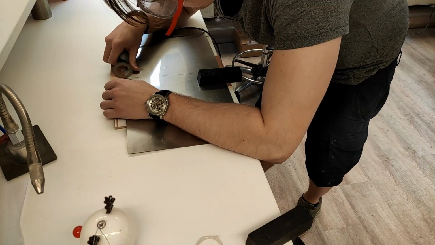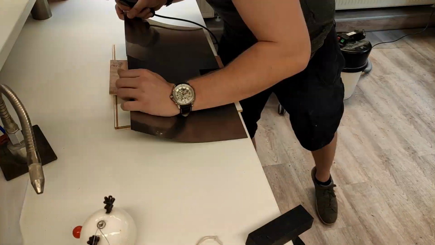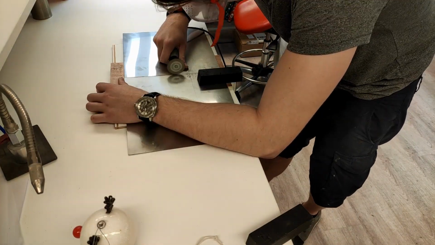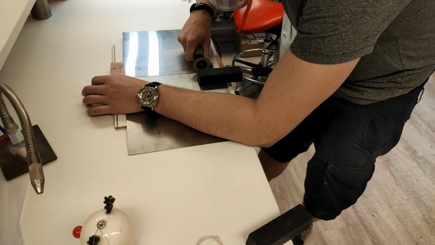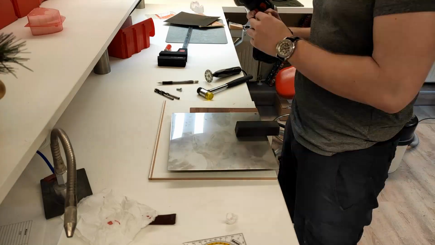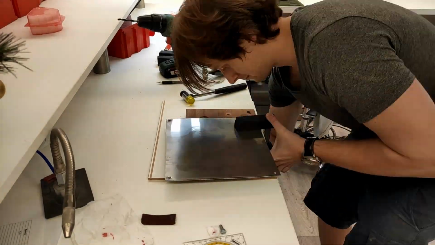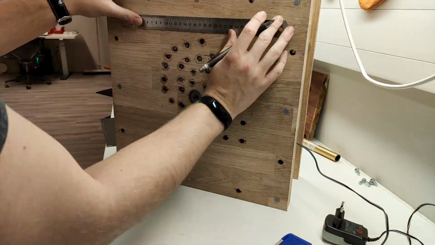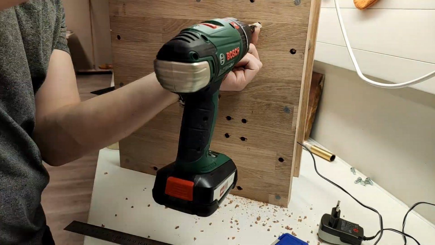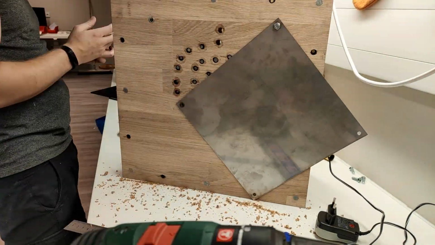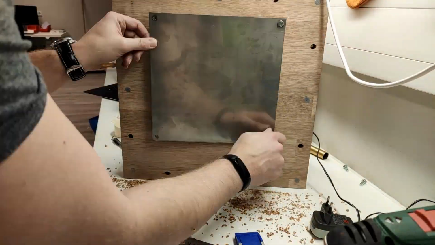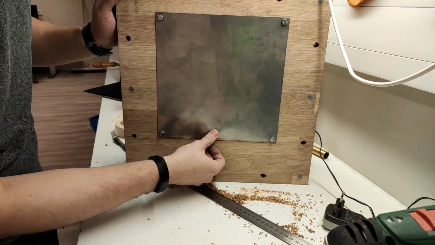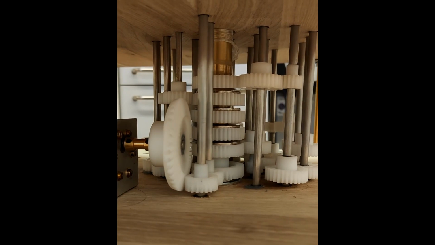Here I cut a thin aluminum plate to cover up the holes in the bottom of the base plate in order to prevent the axles from slipping through the holes and therefore changing the height of the gears relative to each other. And here you see all the gears running for the first time.